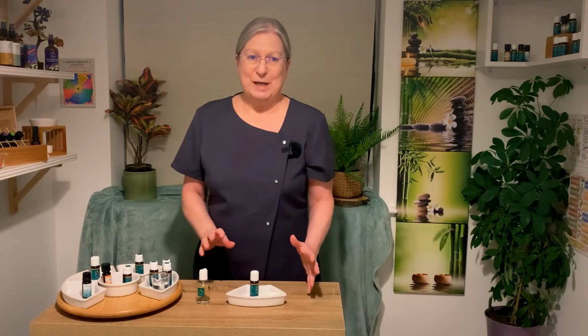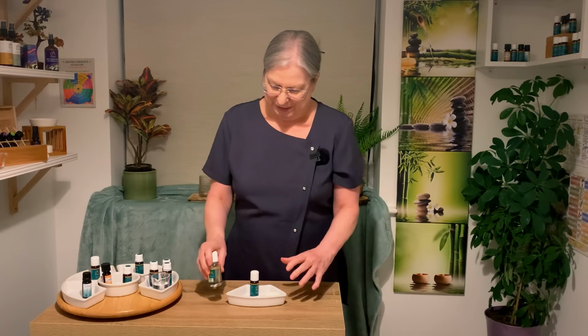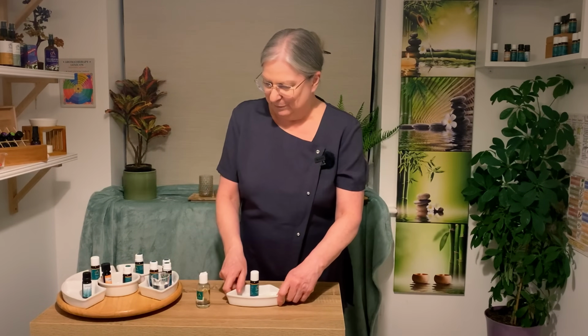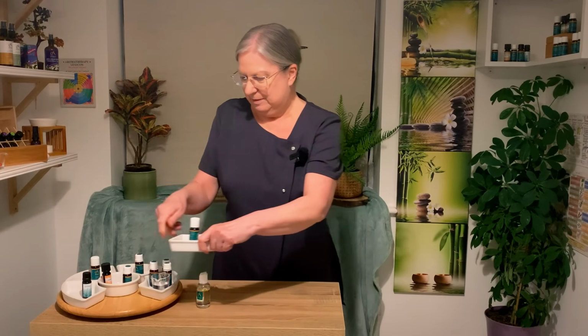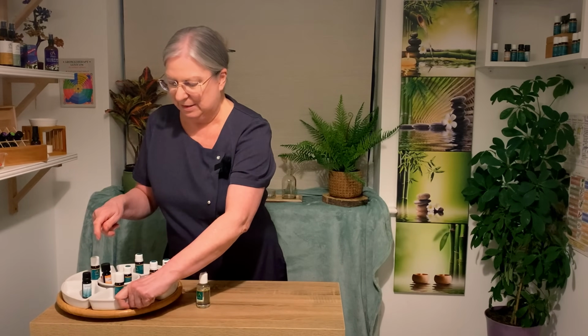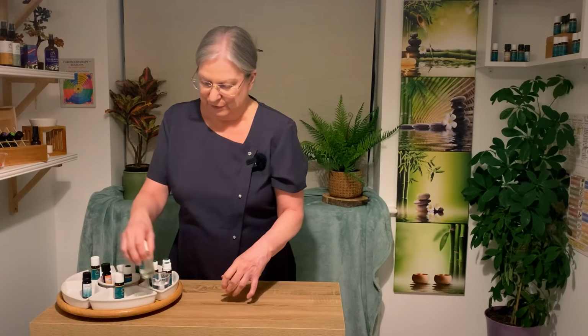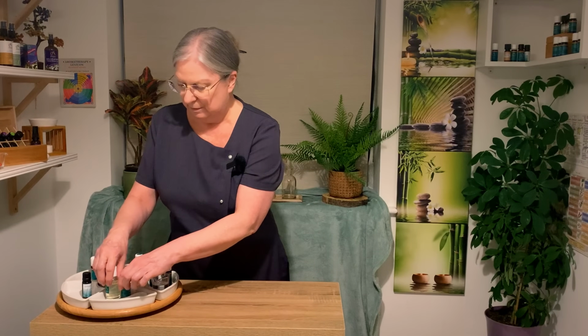And don't worry, this all gets used up in various means. So nothing gets wasted, it all gets used up again in some way or other, by either myself or the rest of my family. Okay, right, so that's Roman chamomile.